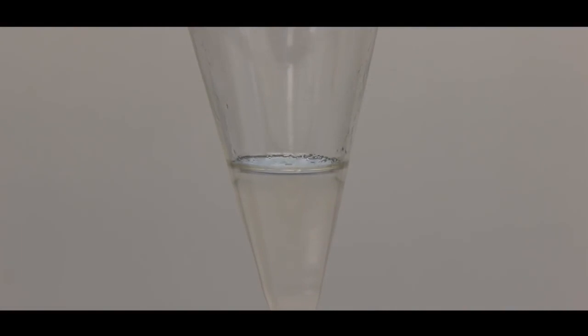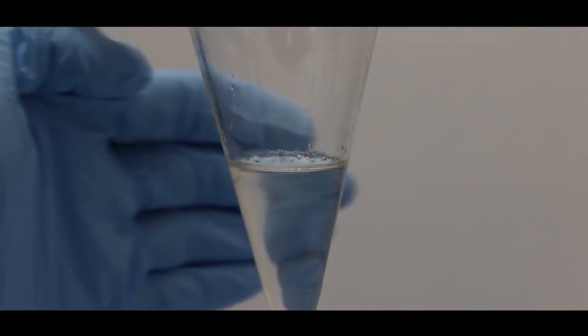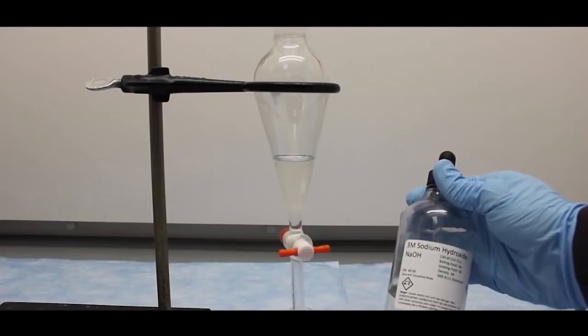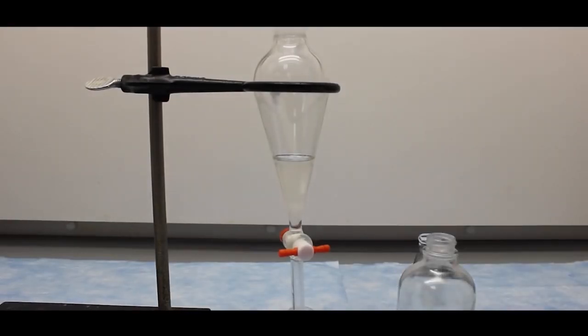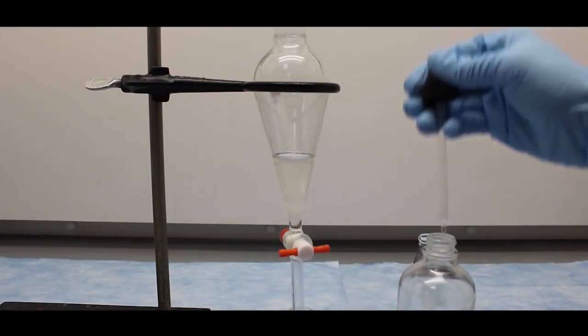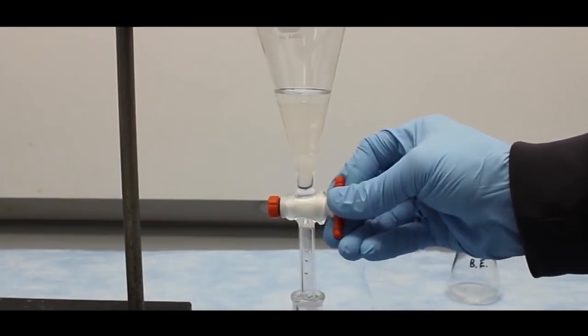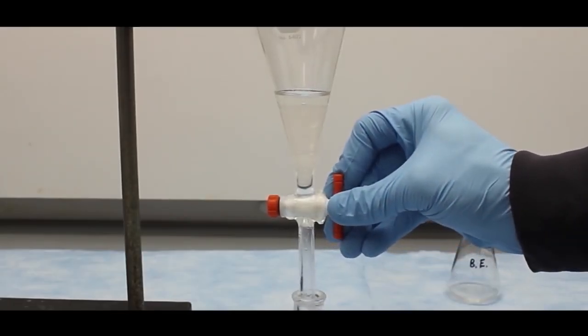You can sort of see two layers on the sides of the sep funnel, but not in the middle. I'm going to add some more 3 molar sodium hydroxide to see if I can get the layers to be more noticeable. Now I will drain off the bottom neutral DCM layer.